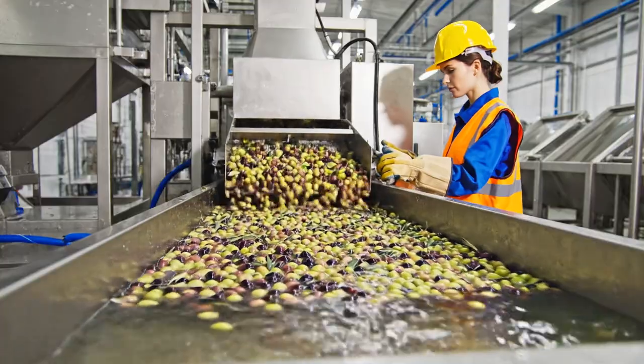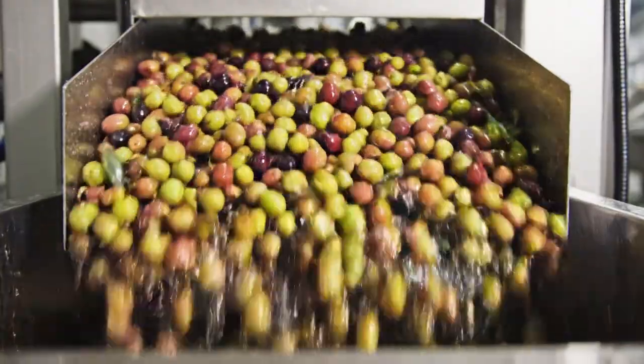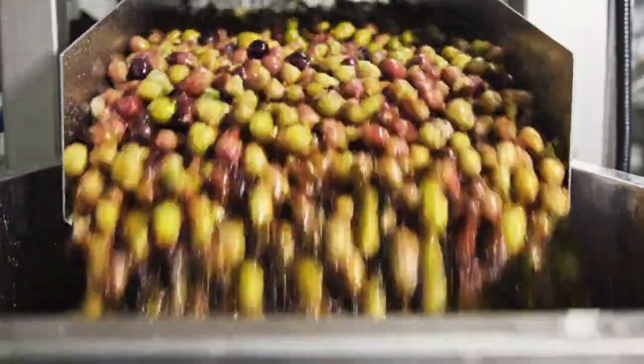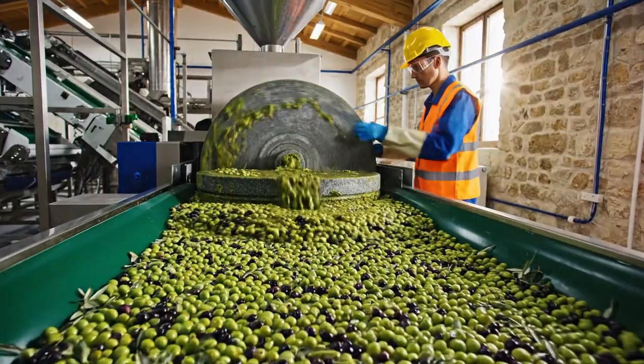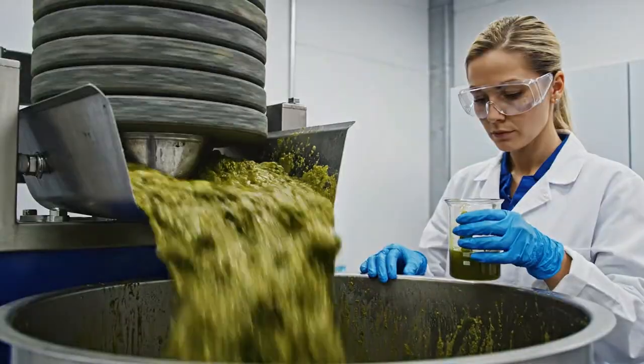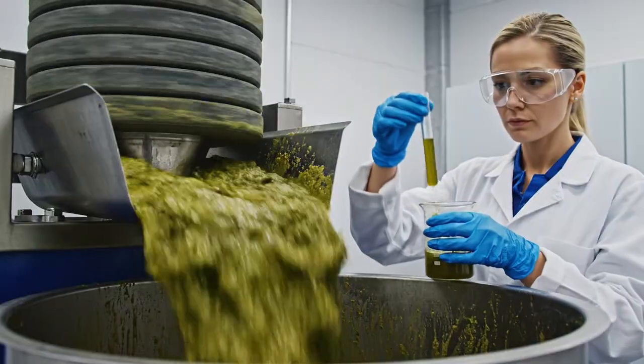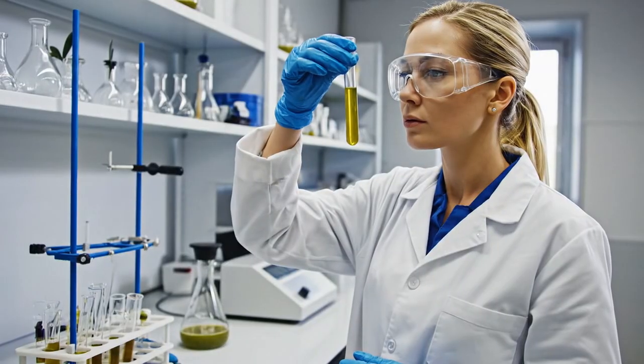After harvesting, the olives are cleaned, usually using equipment such as vibrating screens. The cleaned olives are then crushed to break down the fruit and release the oil. Traditionally, stone mills were used for this purpose, but modern facilities often use stainless steel crushers or hammer mills.